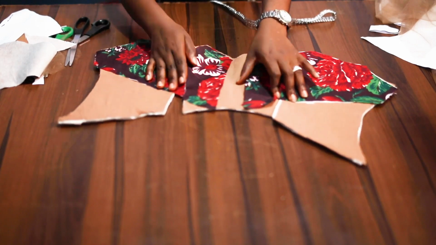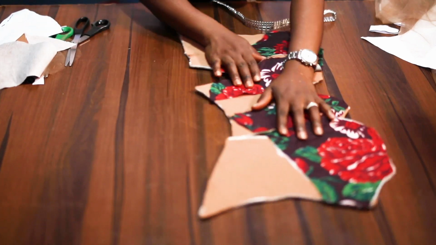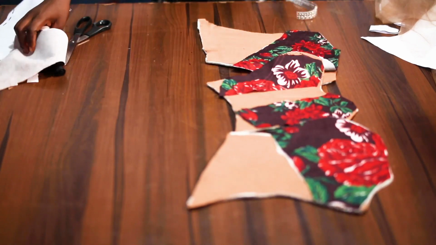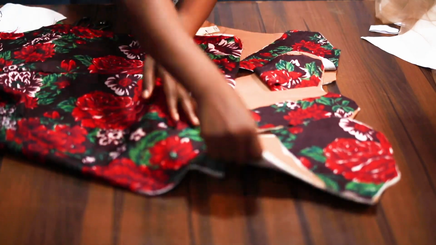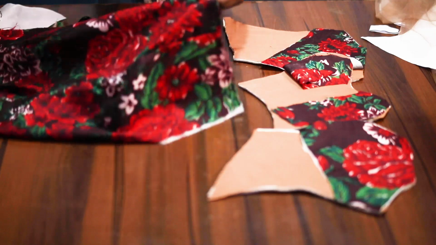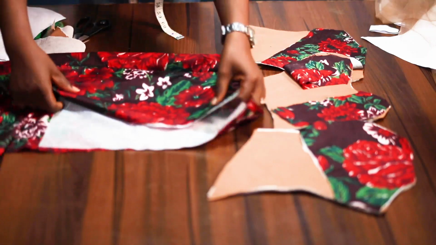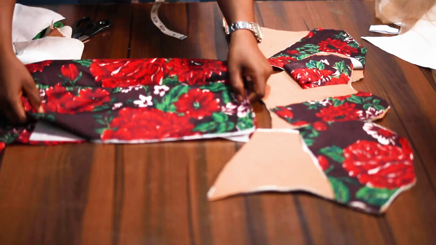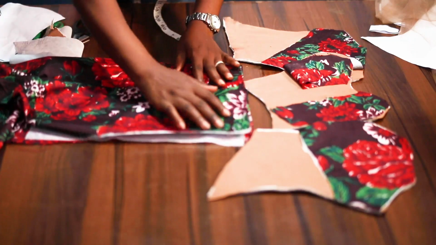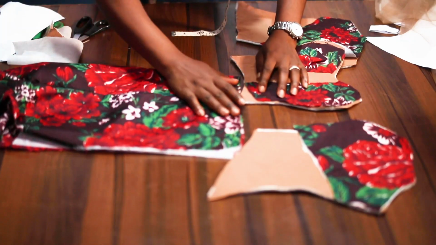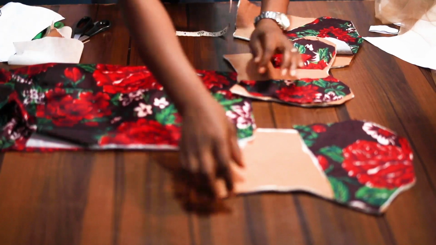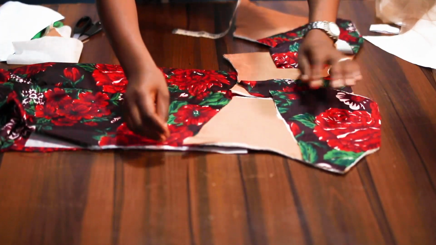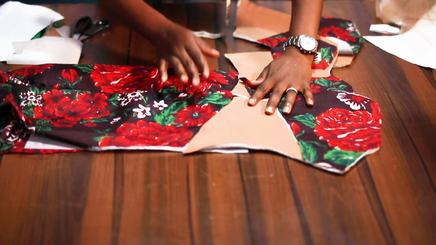Once that is done, for the base of the dress, we are going to place it just like this, or better still, fold into two. So we can cut out the shape on this side.